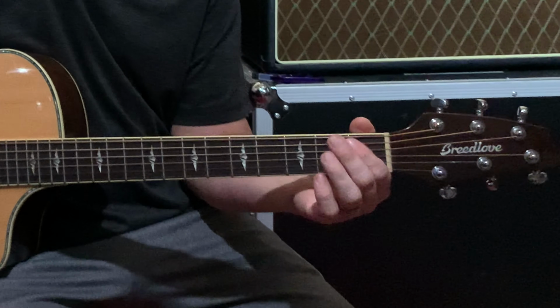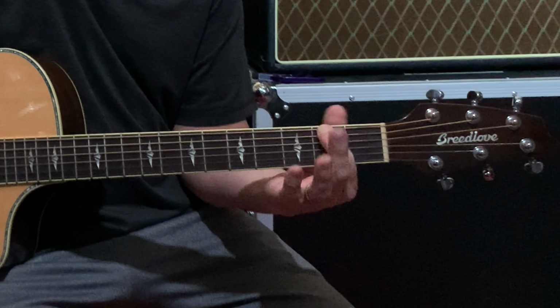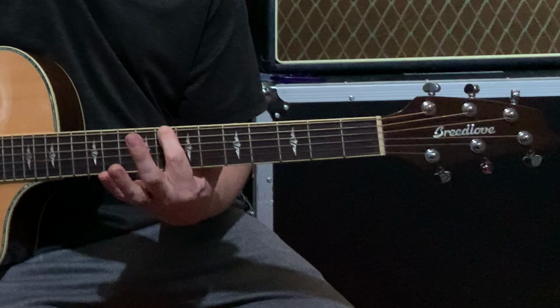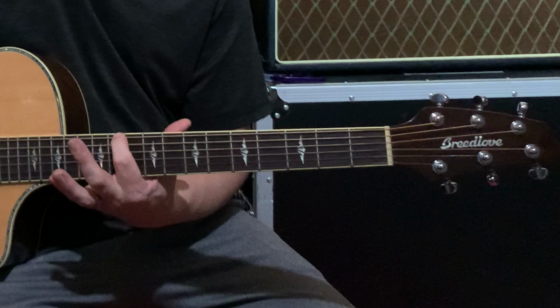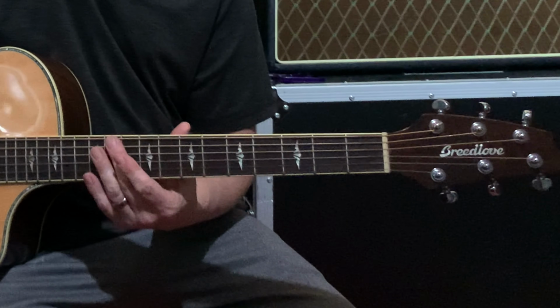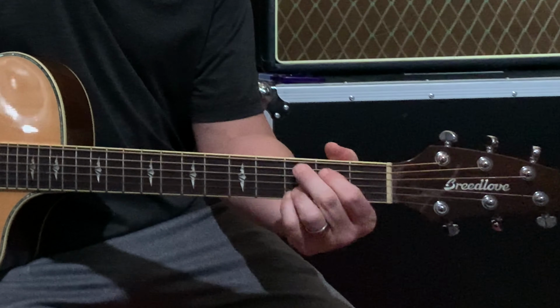So it's E, F, F sharp, G, G sharp, A, A sharp, B, C, C sharp, D, D sharp, E. And it does that all for all 6 strings, okay?